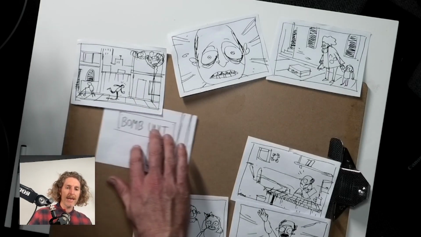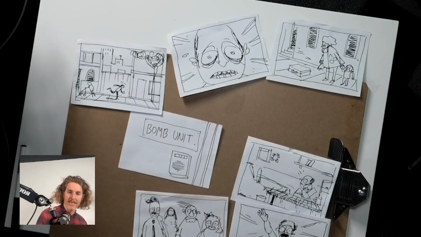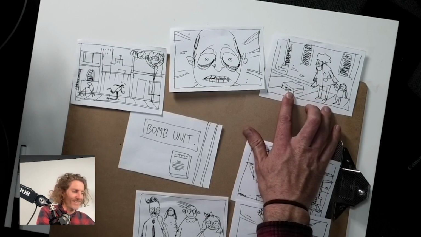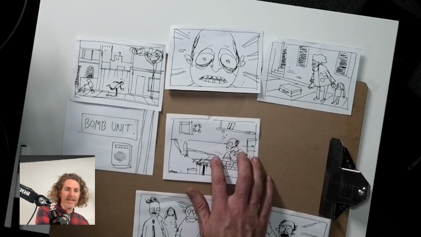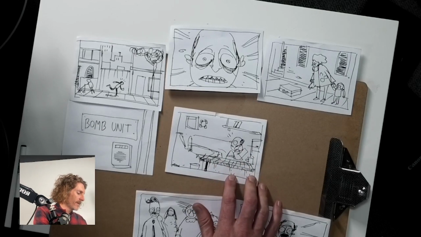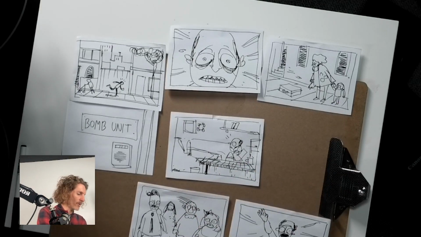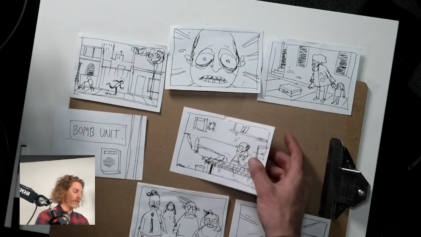But what I do, I think I will use the bomb unit. I need the word bomb in here somewhere, or else nobody's going to understand what this suitcase is or why anyone cares. This one, which is like the setup scene, I'm not sure I can include that. That might be a separate piece of thick description. So perhaps that might be a separate piece of concept art.